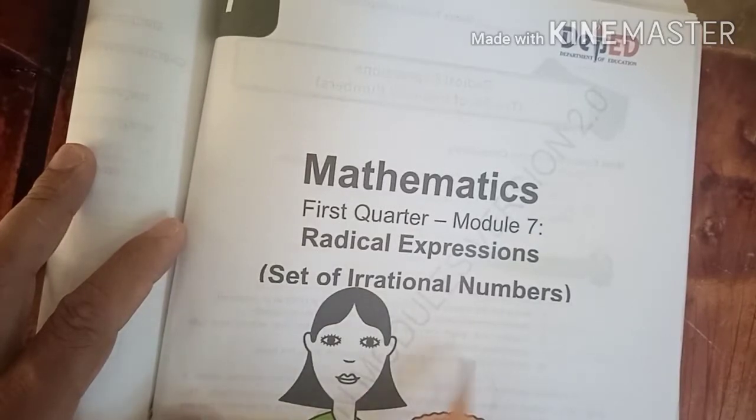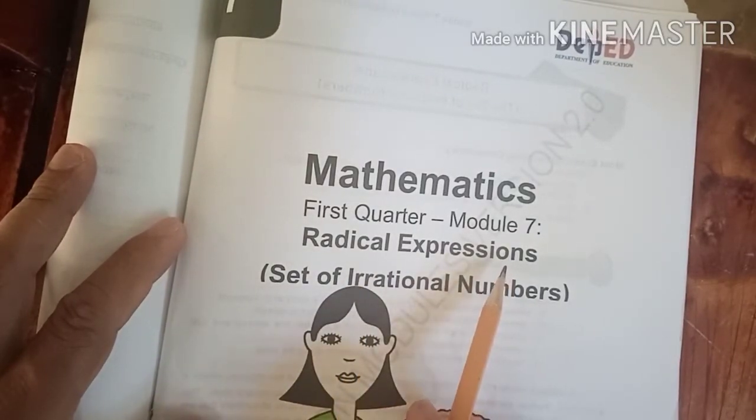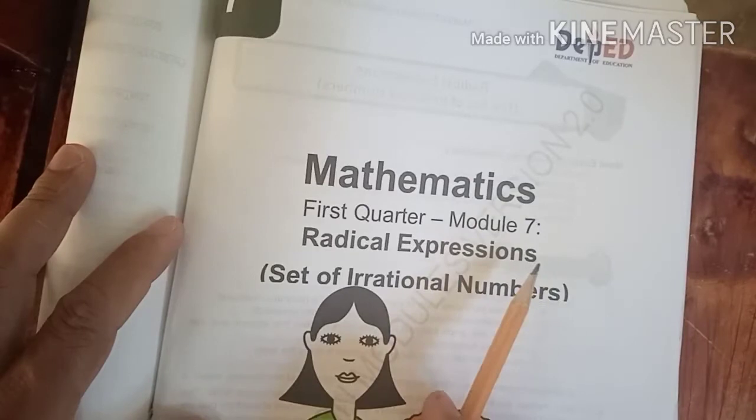Mathematics first quarter, Module 7, radical expression. This is the answer of Module 7 with the explanations.